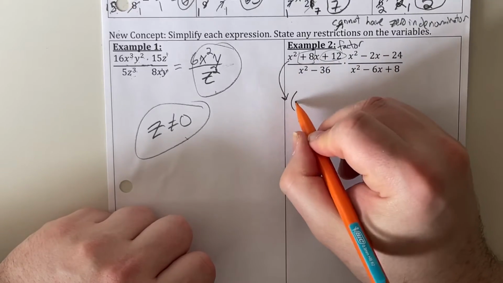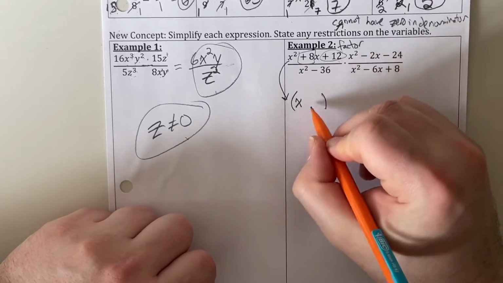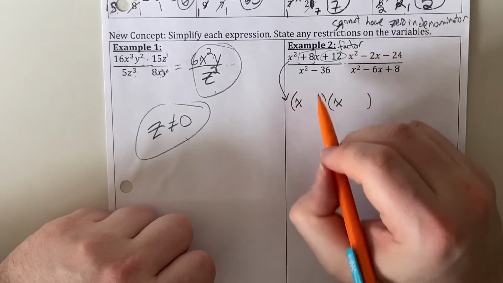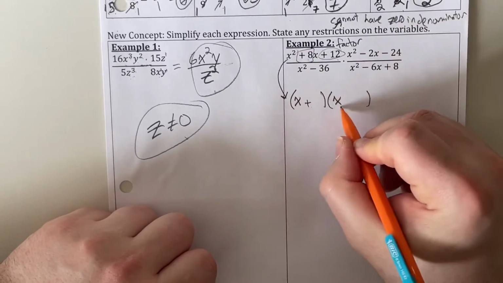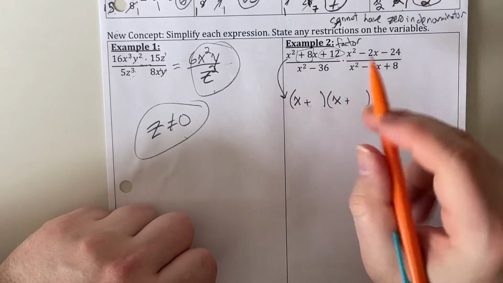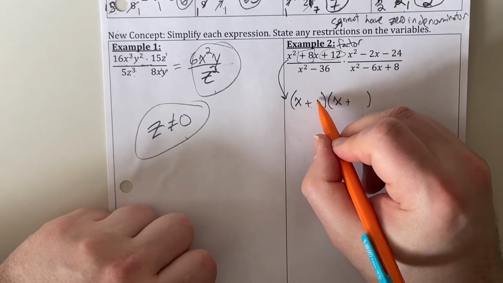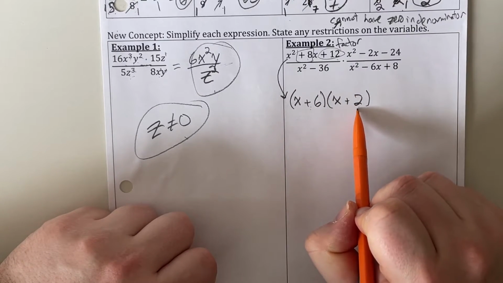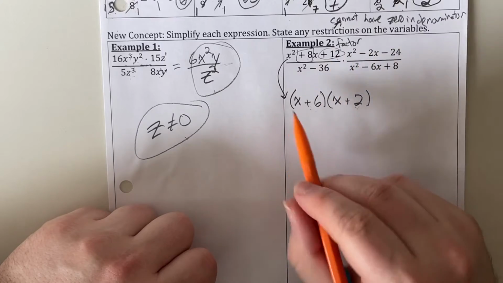So I'd have it like this. I'd say x, and then again, same sign since the product is positive, and they're both going to be positive since the sum is positive. So again, make sure you build your foundation, have your sum and your product. So I know these two added together is 8, these two multiplied together is 12.